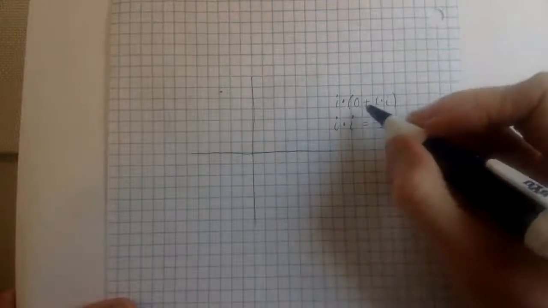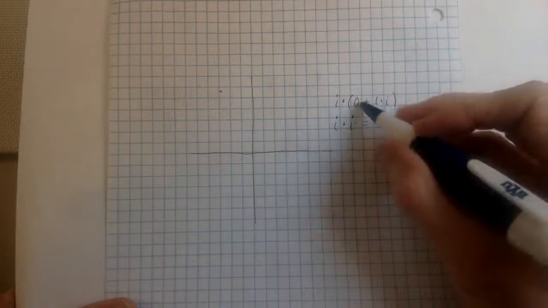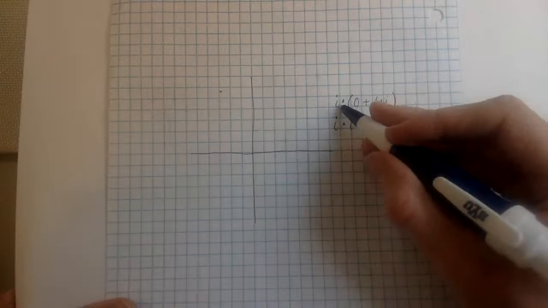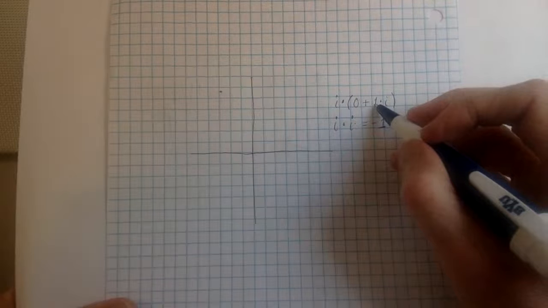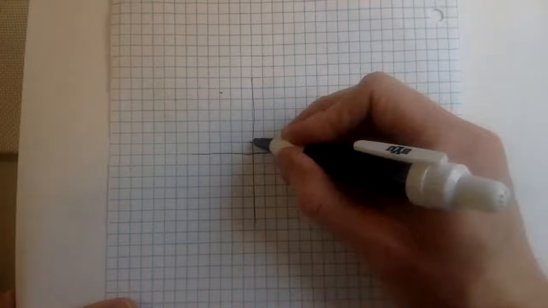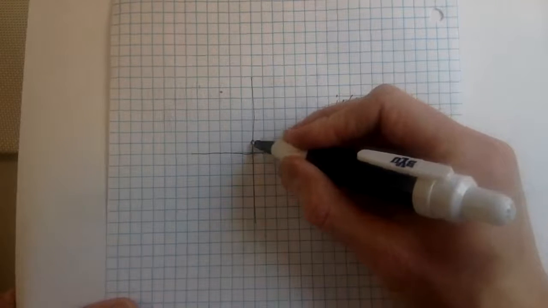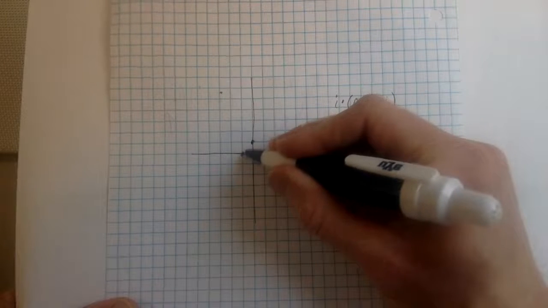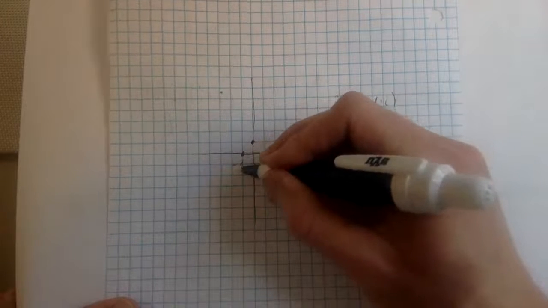Notice the 0 here tells me not to draw anything in the direction of i. This 1 tells me to draw in the perpendicular of i counterclockwise. So i is right here. Counterclockwise perpendicular is over here. And I draw once in that direction, and I land at -1.